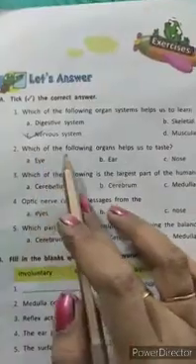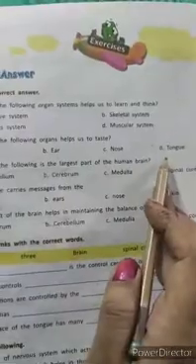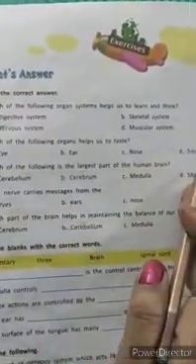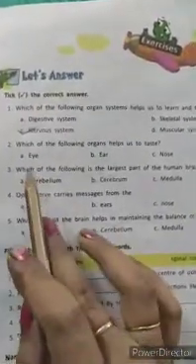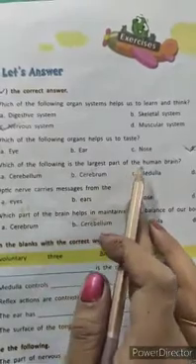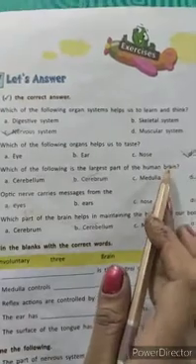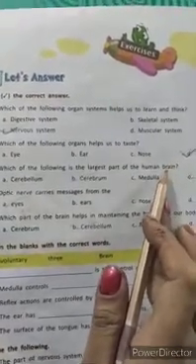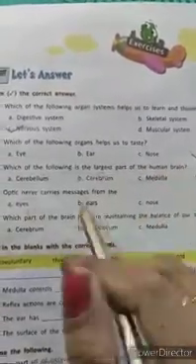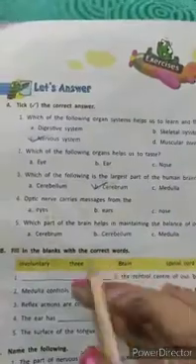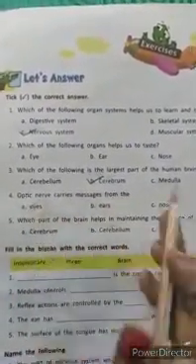Now second is, which of the following organs helps us to taste? Eyes, ears, nose and tongue. This one is very easy and you all know the answer, that is tongue. Which of the following is the largest part of the human brain? There are three parts found in the human brain, that is cerebrum, cerebellum and medulla. The largest part of the brain, through which we learn, think and recall things, is cerebrum. So it is option B.